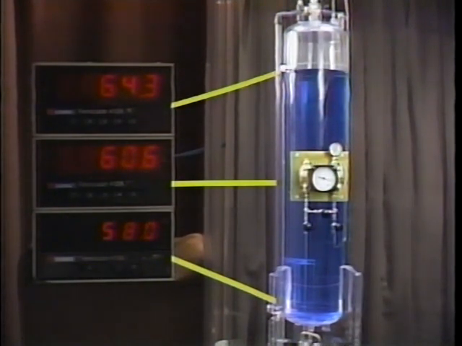It is a known fact that heat rises. In this case, the warmer liquid has expanded and remains at the top because it weighs less per gallon. It is less dense than the heavier, colder liquid at the bottom.